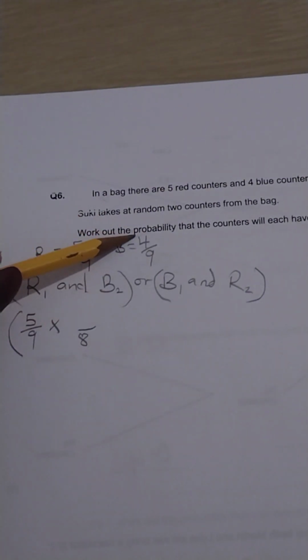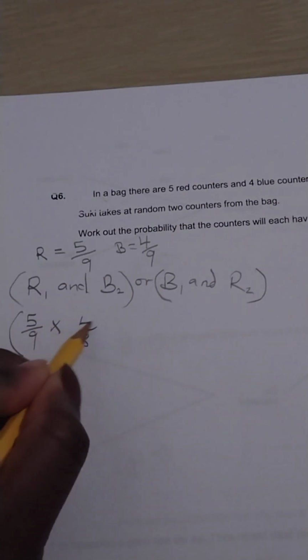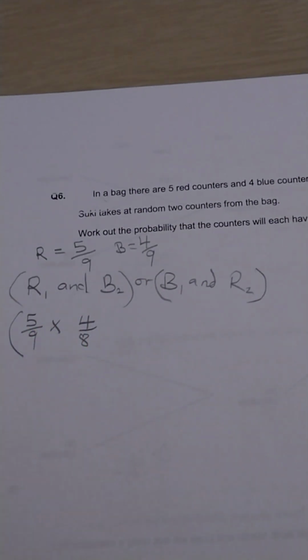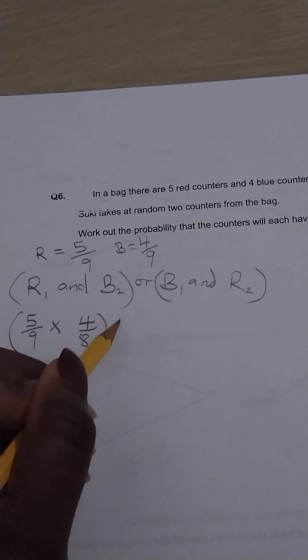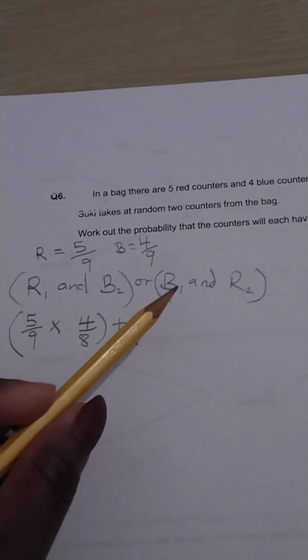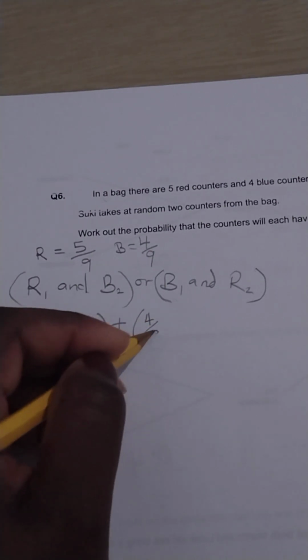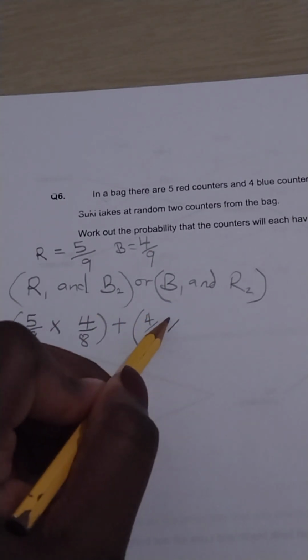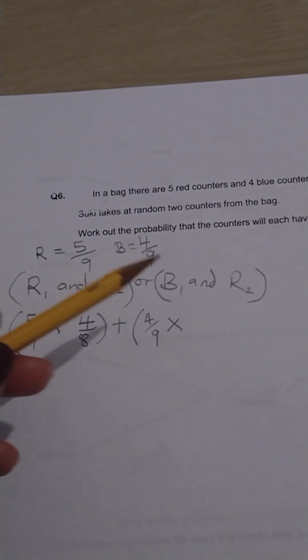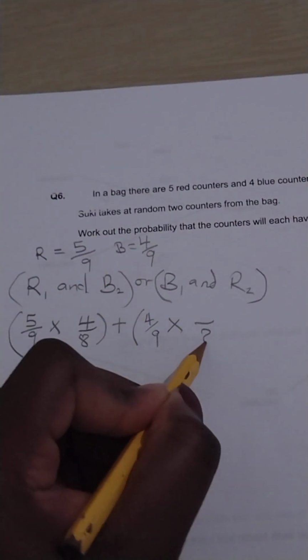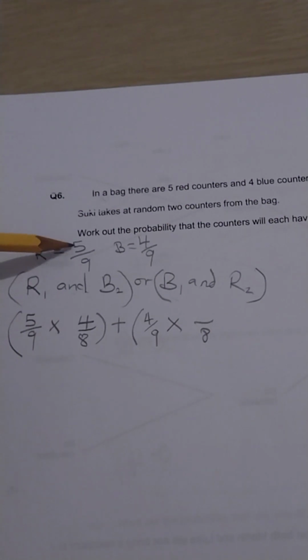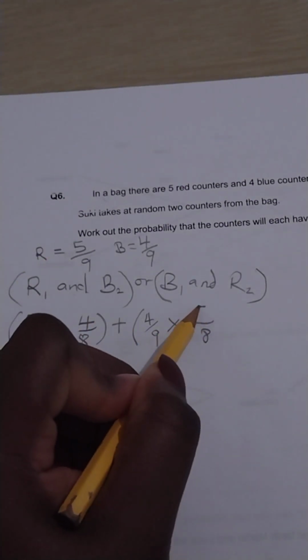But we still have all the 4 blues, so 4 out of 8. Or means addition, she may have picked the blue first, so 4 out of 9, and means times. Once she takes 1 blue counter out of the bag, we will be left with 8 counters, but there are 5 red counters still in the bag.